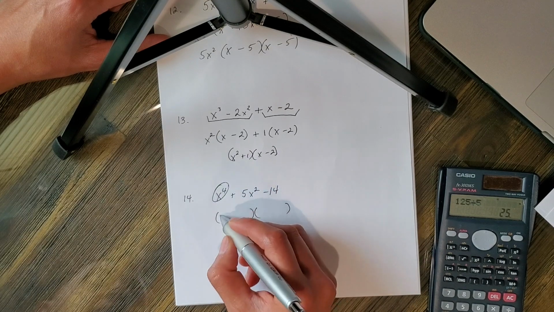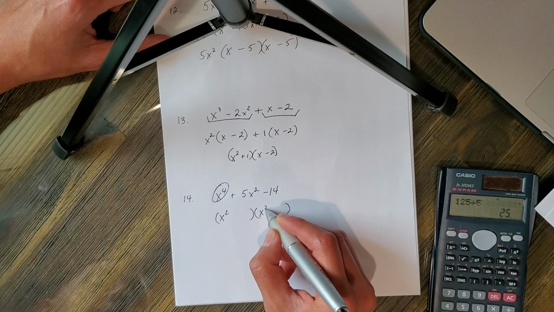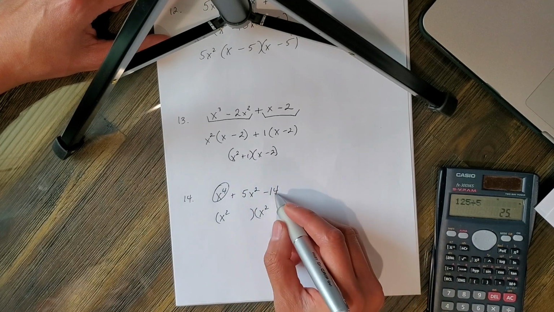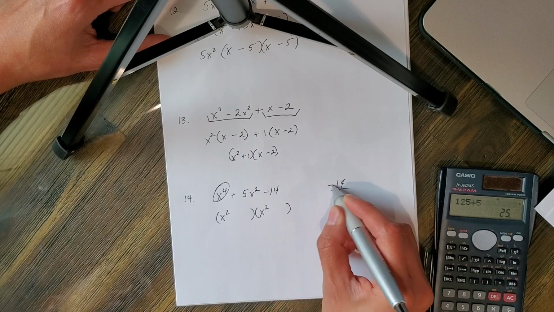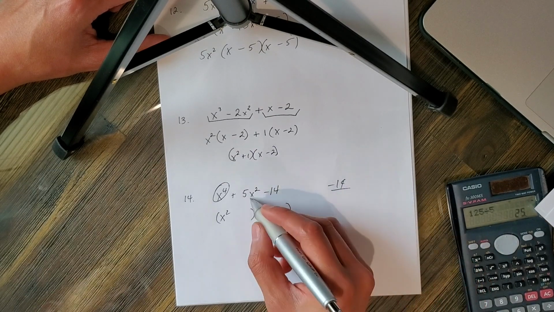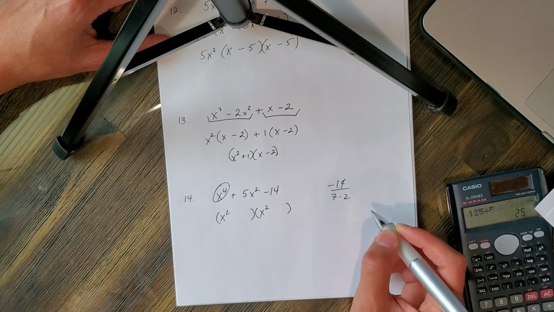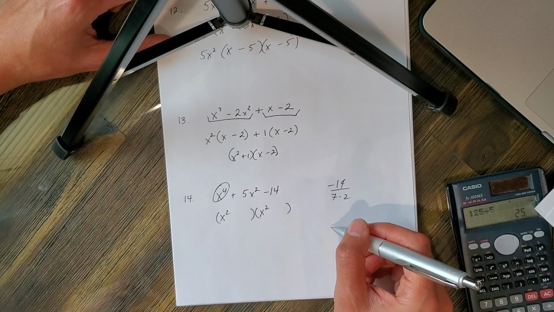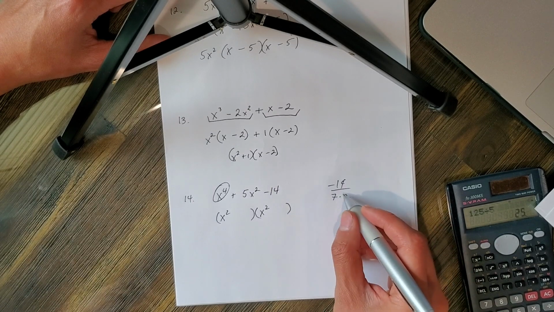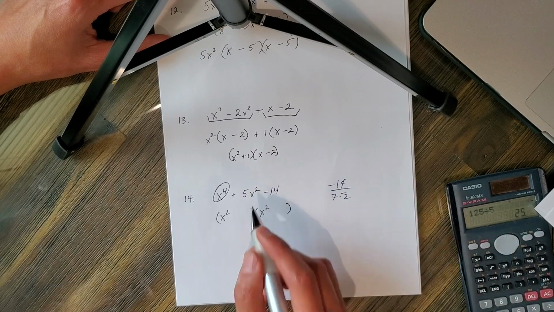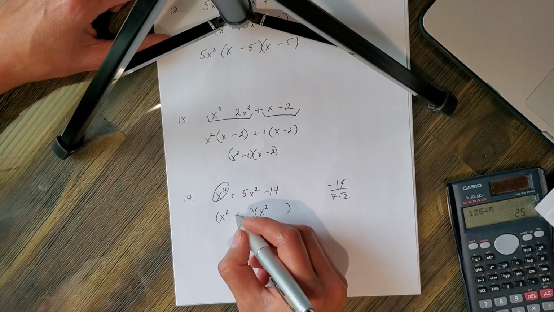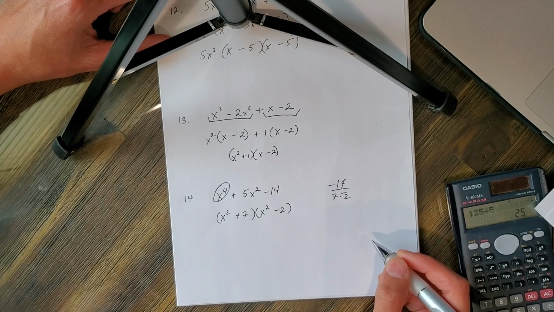So we're going to split this up into x squared times x squared. And then 14. I know it says negative 14. Let's put a negative there. We're trying to make 5. So 7 times 2 is 14. Can we get 5 out of this? We sure can't by adding, so just do 7 minus 2. That'll give me the positive 5. So there you go. Plus 7 minus 2.